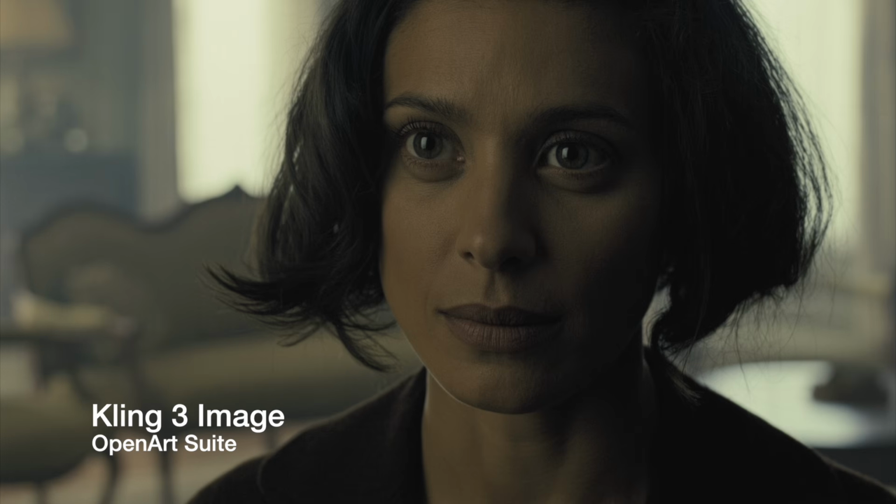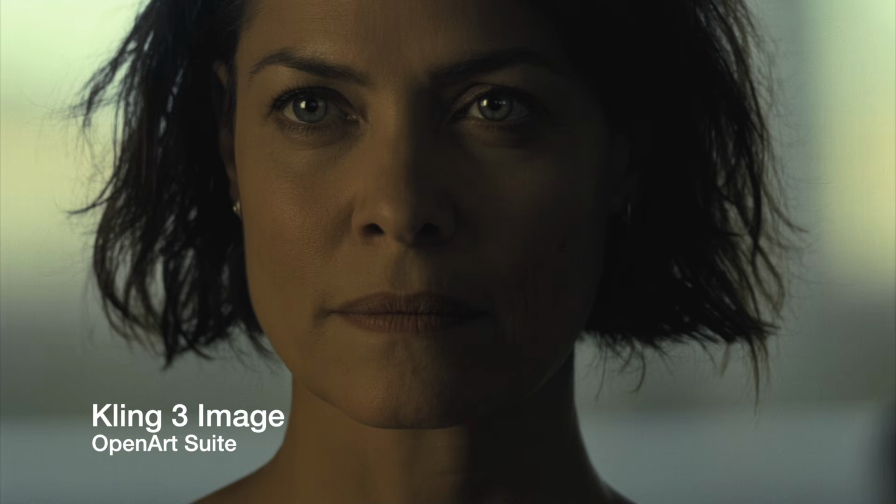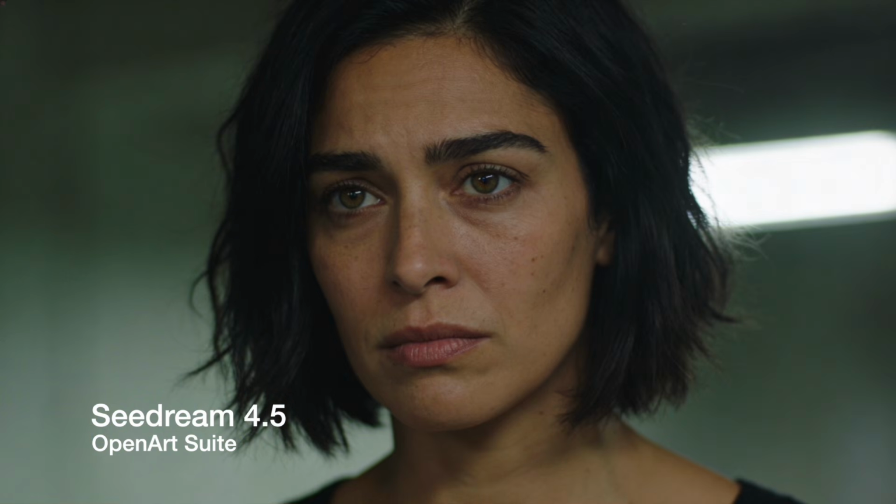To my eye, the ones from Flux look a little bit too AI. There's a little bit of that plastic shine on the skin. For Kling, I feel like the color grade is a little bit off, but more importantly, the character doesn't look the way I imagine her to look. The ones from Seedream, I am much happier with these. Especially this one. I think having what might be considered imperfections actually makes the character more real.